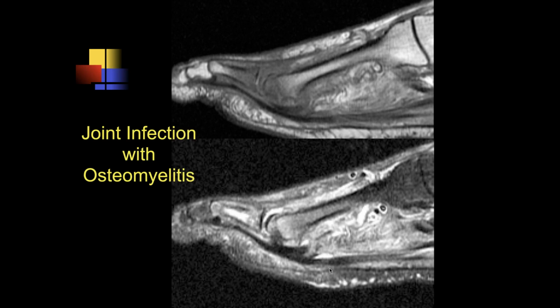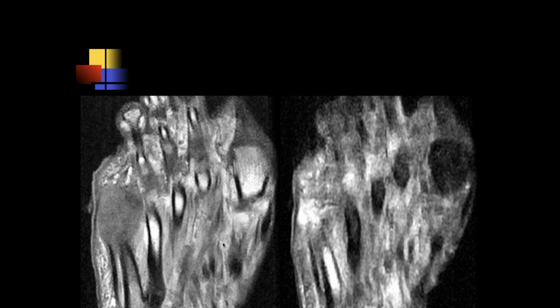Yeah, and that's what this was. So this wasn't a typical Freiberg's infarction, which would just involve the metatarsal head. We can see that there was an effusion in the joint space and edema both in the soft tissues as well as in the proximal phalanx. So it's really on either side of the joint space. So this is really an infected joint with secondary osteomyelitis, and not just trauma.